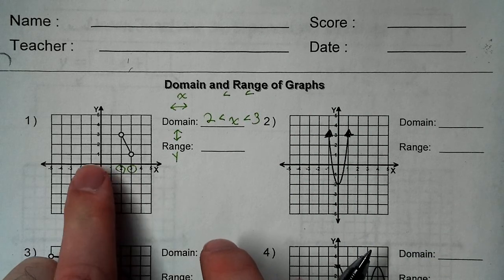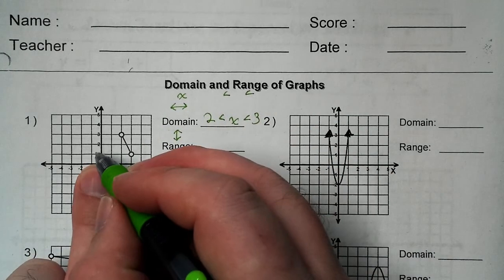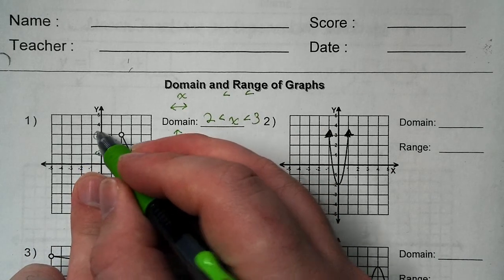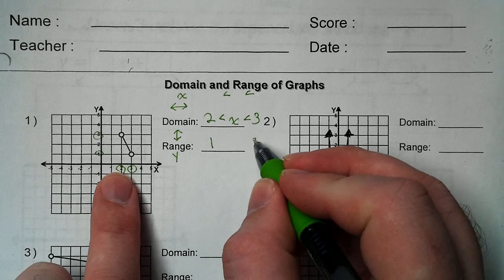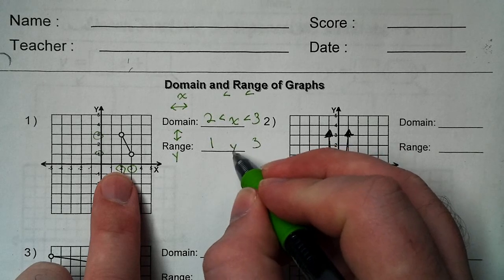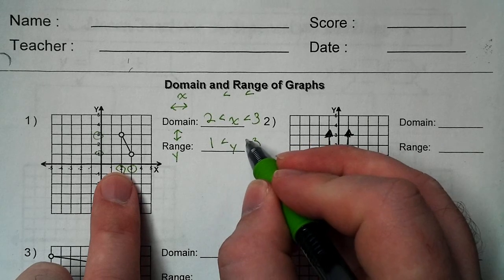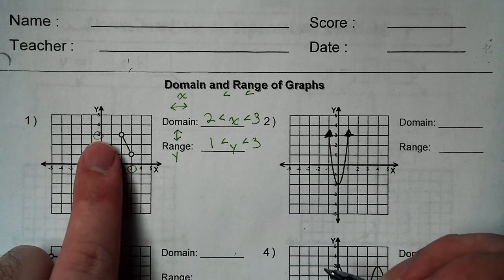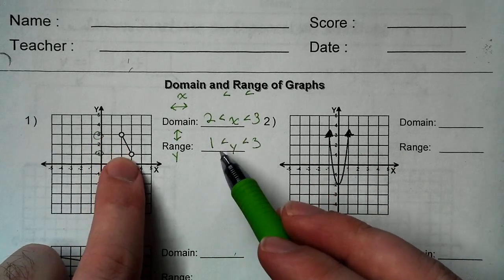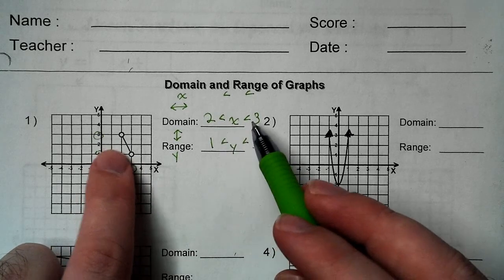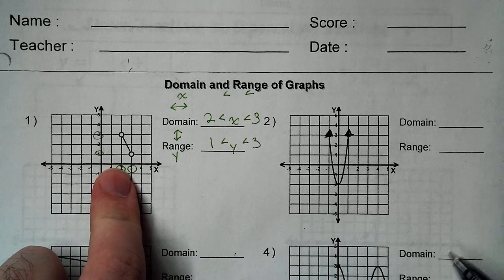Now, range, y values, how low does it go? It goes from 1 up to 3. So we're looking from 1 to 3, put y in the middle. This one also has 2 symbols. Now, the last thing to check is closed or open circle. Open circle gets this symbol. If it had a closed circle, we would underline it. They both have open circles, so all of our symbols are like that.